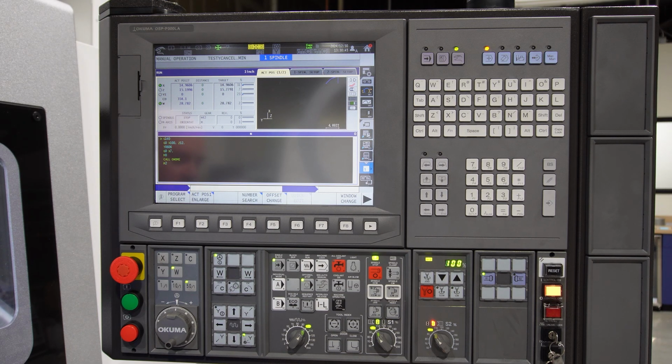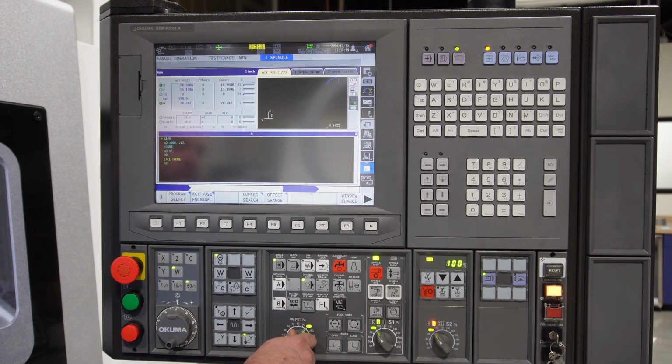The last two buttons to cover, if your machine is equipped with an auto door, then this button will open your door and this button will close it. This here is our feed and rapid override. On a P300, it is standard that your feed and rapid override are combined into one knob.